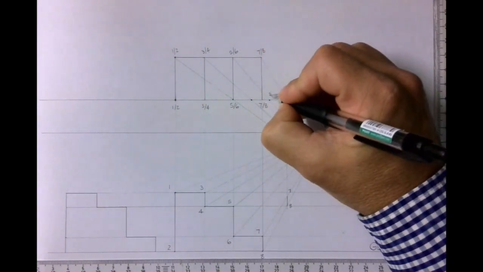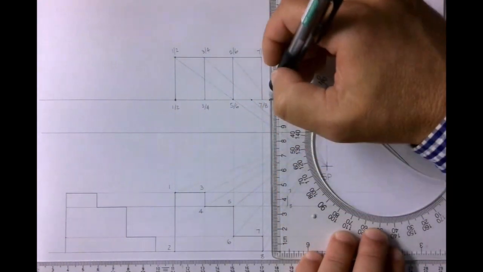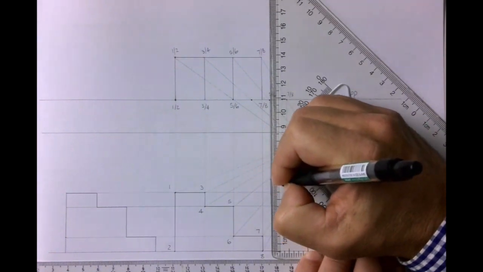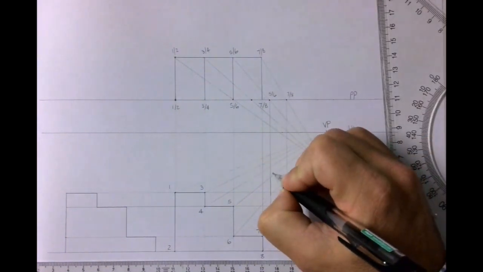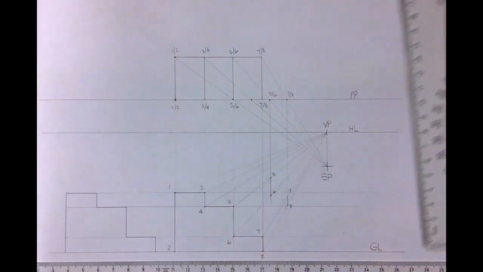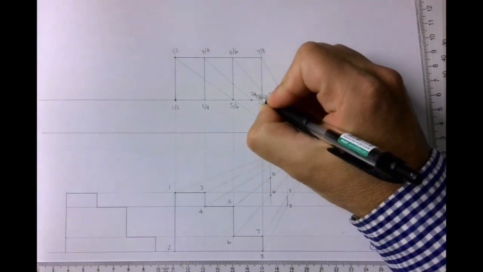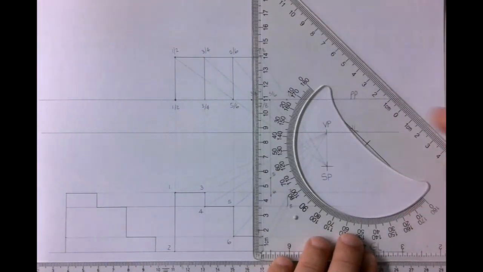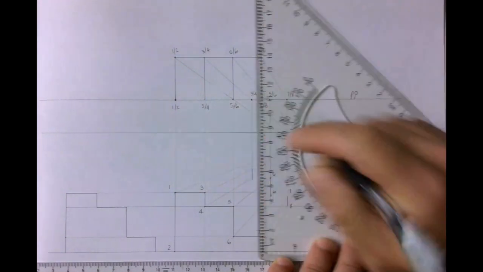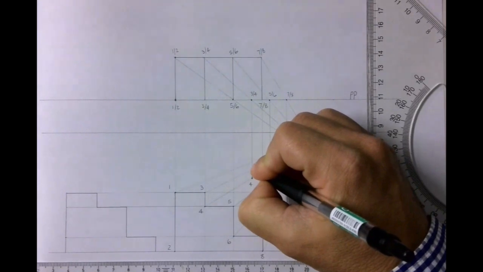Then back end 5 and 6, I drop that straight down. And I find 5 and 6 going back along these two lines, so I join those two. So number 5 will be up here, and number 6 will be over there. And I'll do the same with number 3 and 4. And I only draw to where it needs to be. So over here, I've got number 4. And over here, I've got number 3.